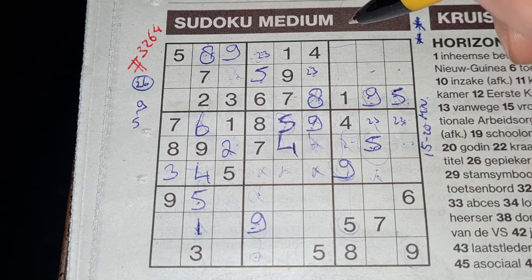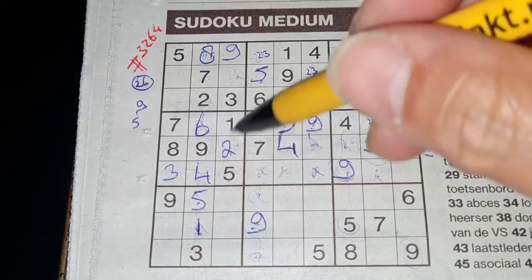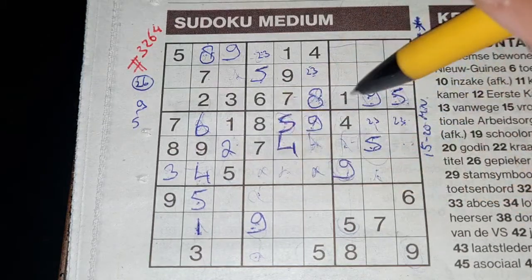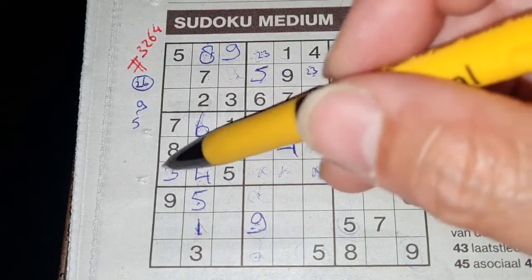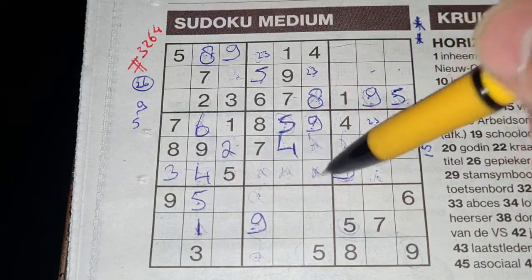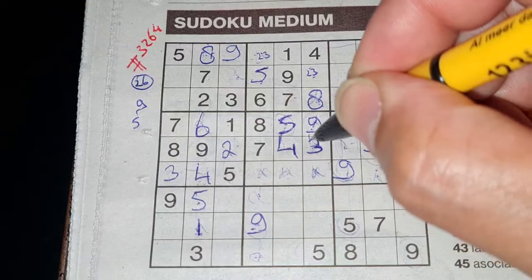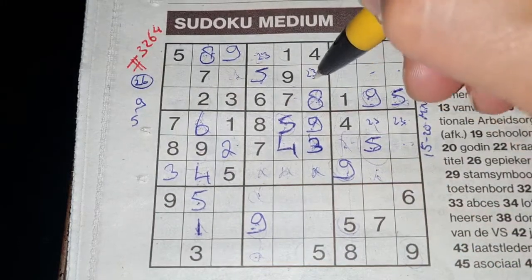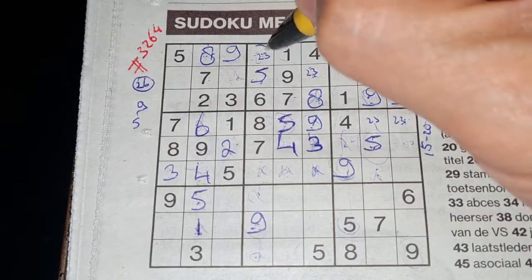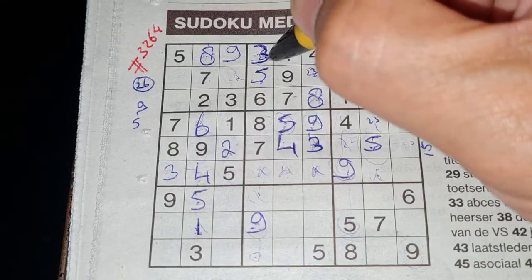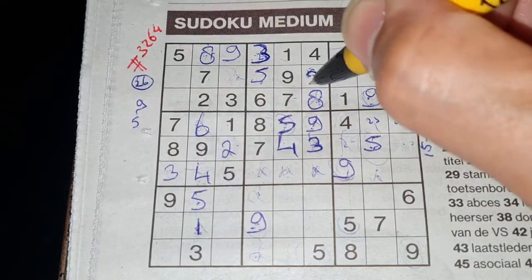Then 4 numbers are missing in this big square. One of the missing numbers is 3. We see here 3, no 3 in these 3 boxes. So 1 box left for the 3 should be there. Now we have a 3 there, so this box is not going to be 3 anymore. That box should be a 3, and this box should be a 2.